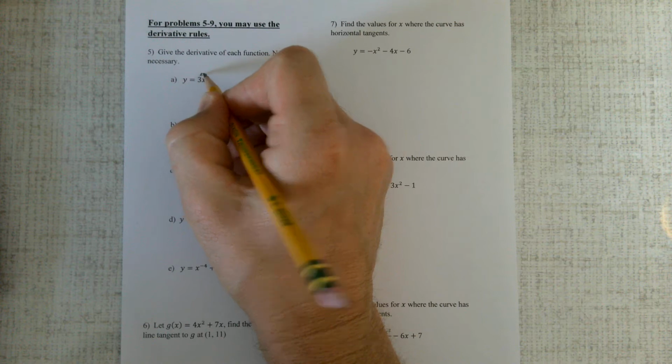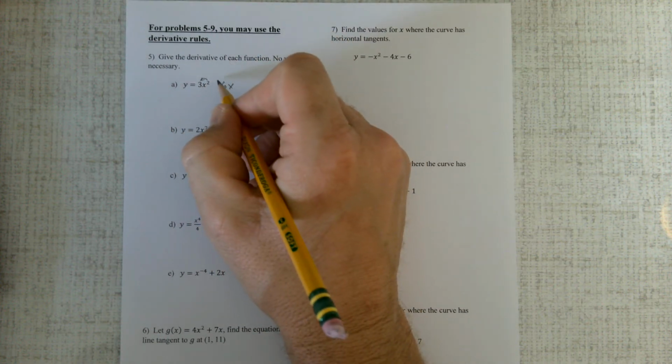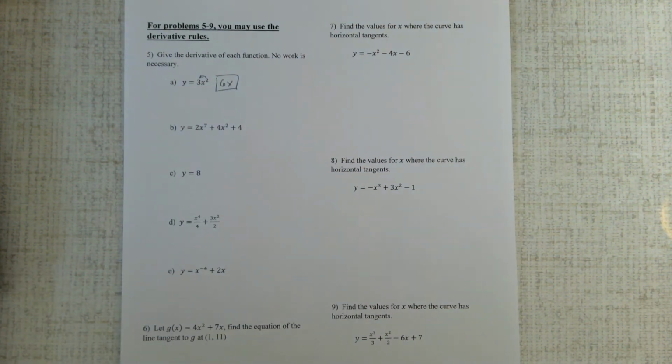Alright, so then when you get to the back, you're allowed to use your derivative rules, which we just multiply this down and subtract 1. So it's a lot easier. We don't have to go through dealing with the limit as h goes to 0.